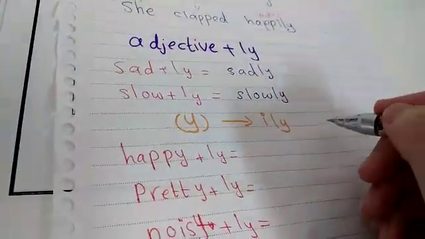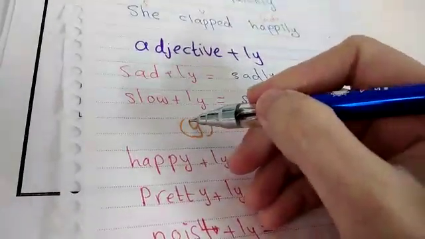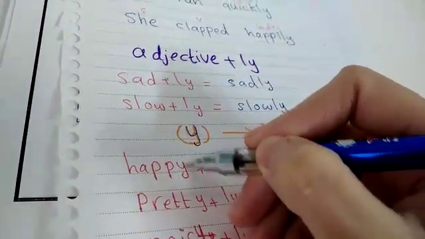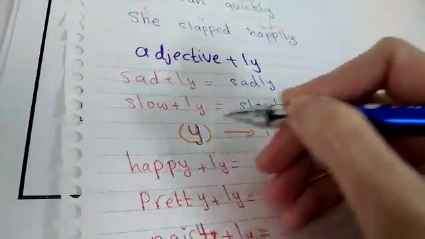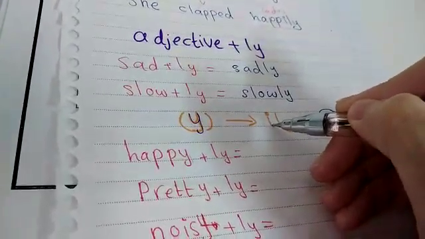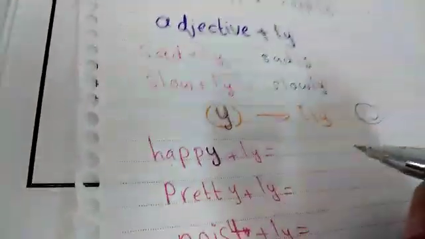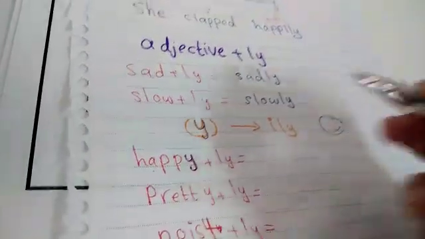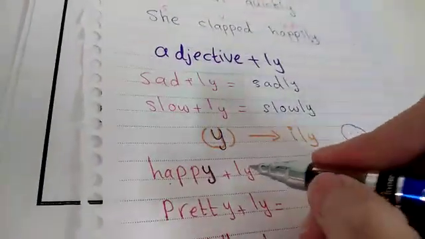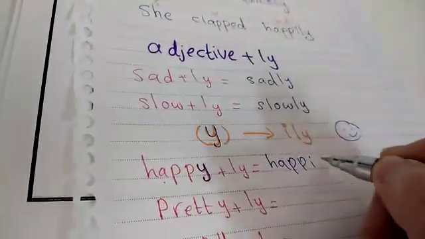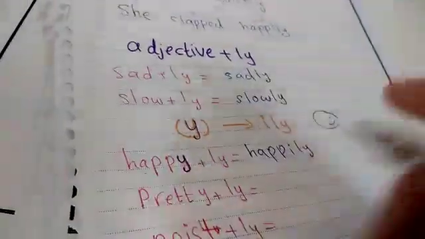But be careful. If an adjective ends with y, you should change the y into i, then add the ly. For example, happy is an adjective that ends with y. We should add the ly, but first change it into i, then add the ly.